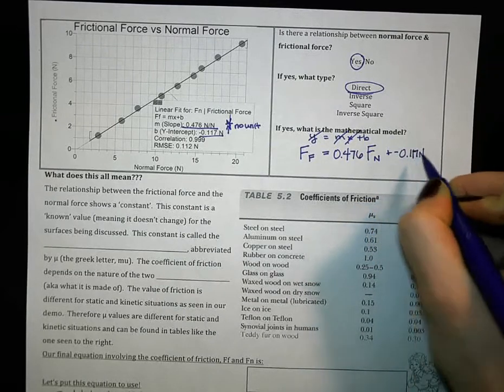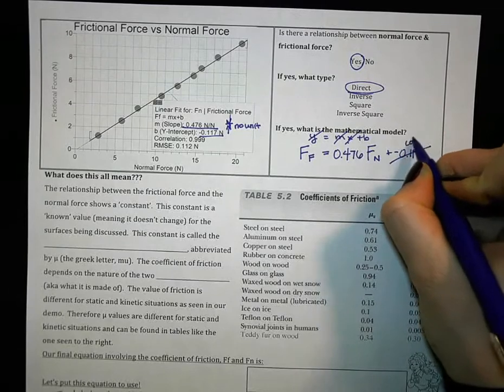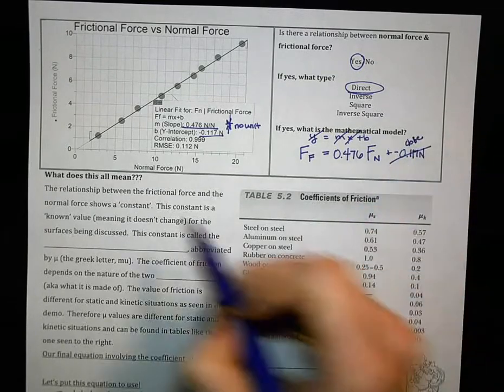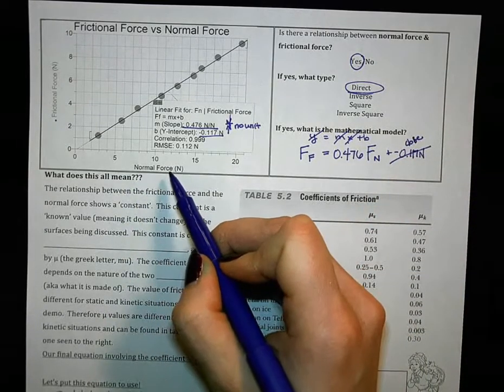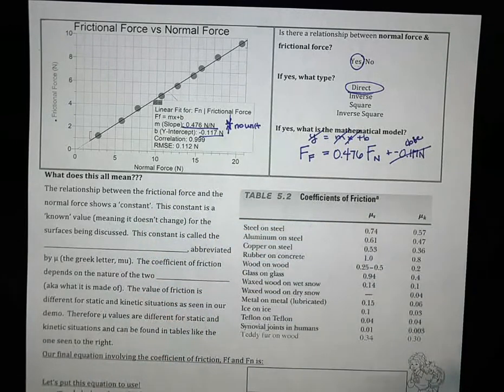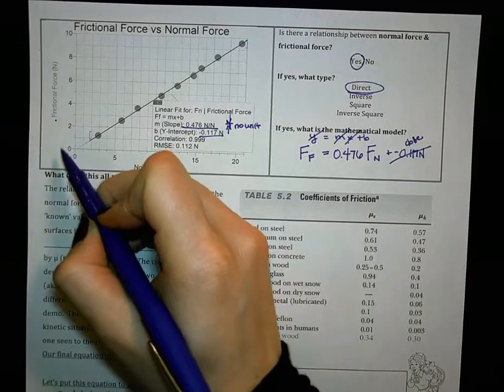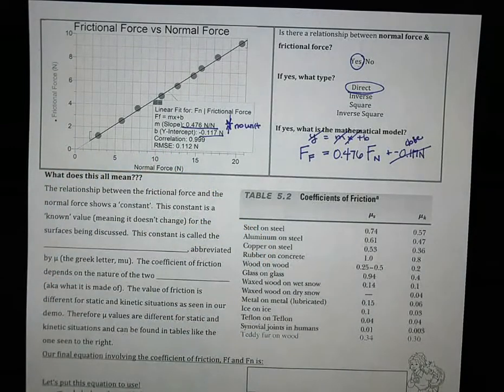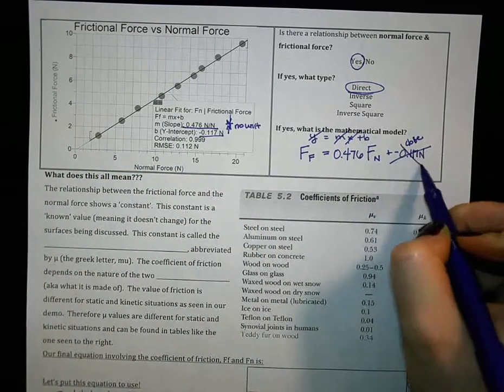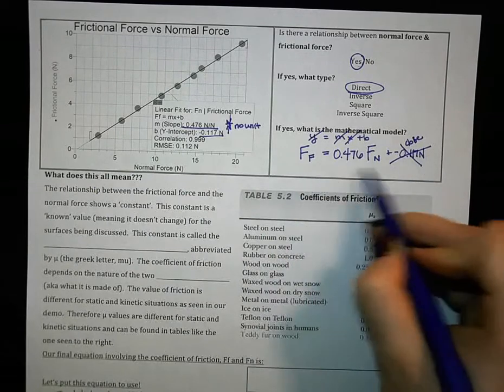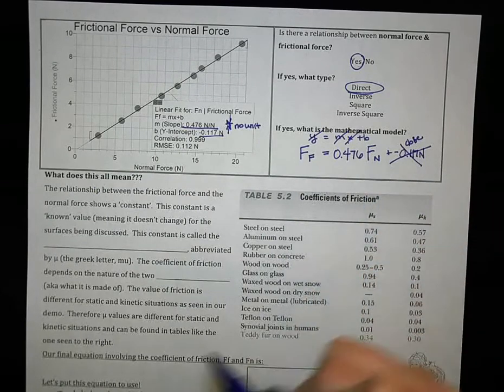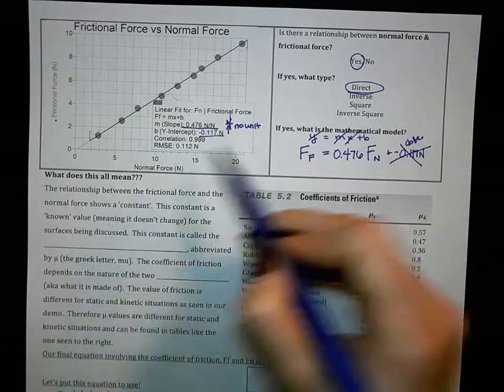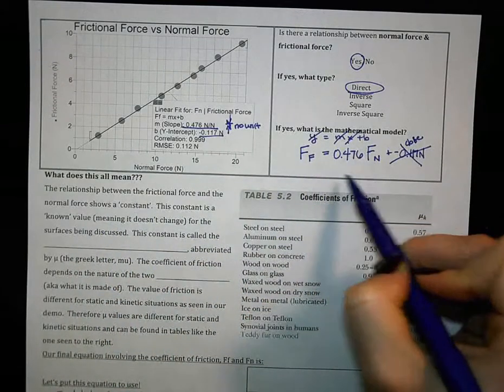0.117 newtons. That's so close to 0, and if we think of that thought experiment with 0 normal force, the surface is exerting no force on an object, there shouldn't be any friction because those two surfaces therefore aren't in contact. So we're going to ignore that intercept, and this is our mathematical model. But what does this all mean? What does that number tell us?